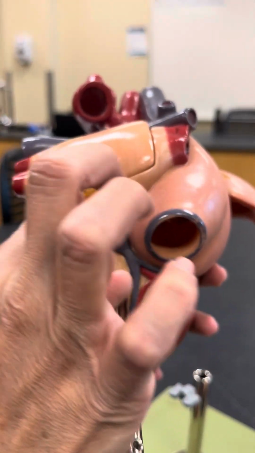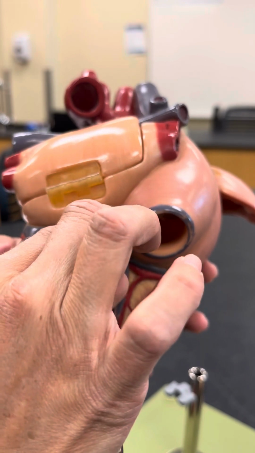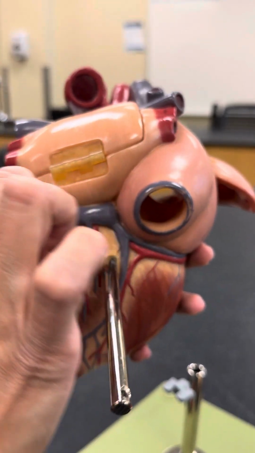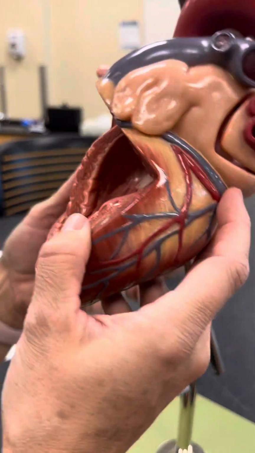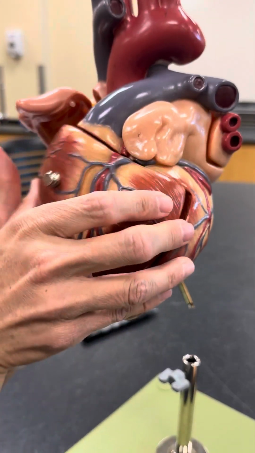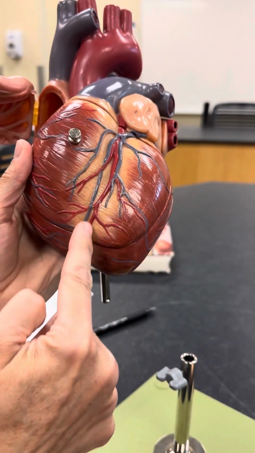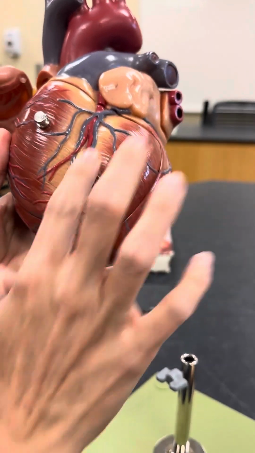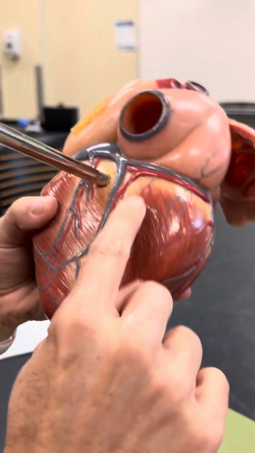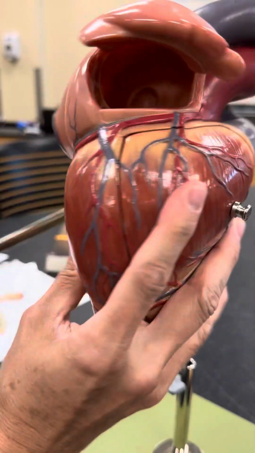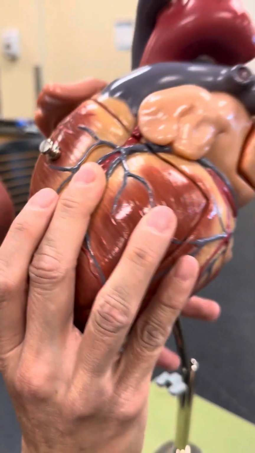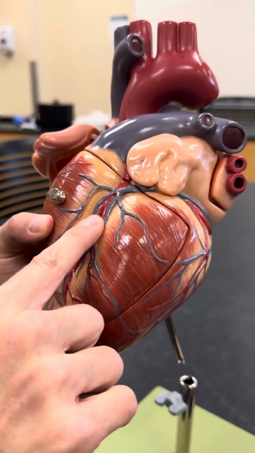The sulcus is an indentation or groove associated with the coronary sinus. Now our interventricular sulcus, we have an anterior and posterior. You can kind of see that groove where these arteries and veins sit in the front and a little bit in the back here. So we have two grooves going on, the interventricular sulci.